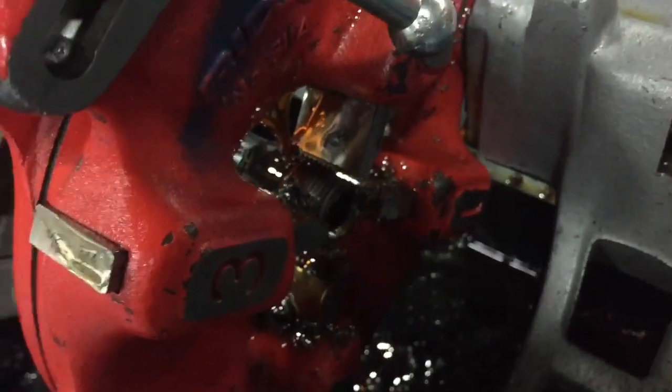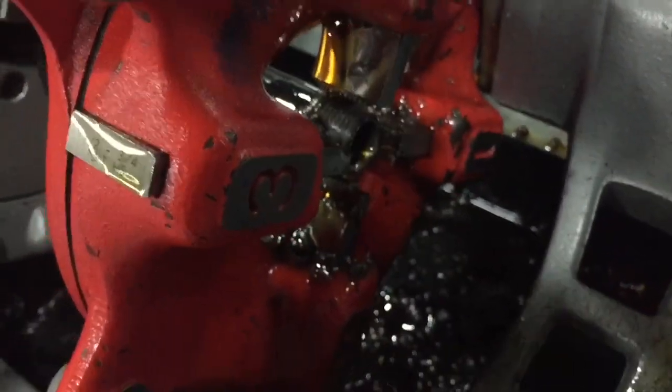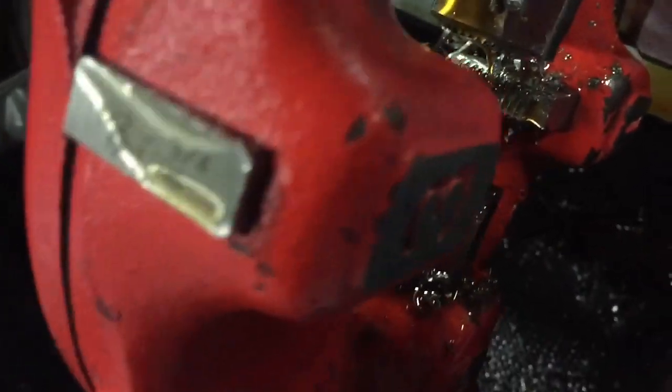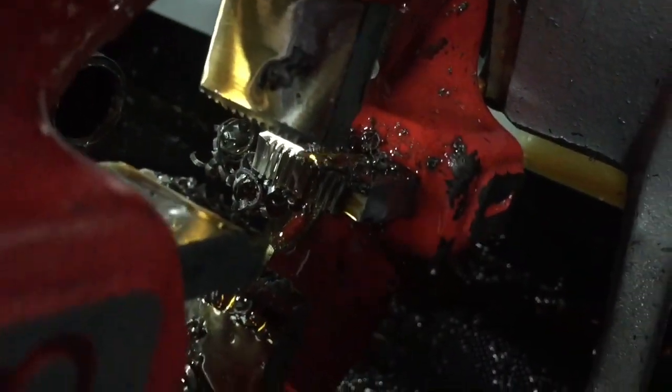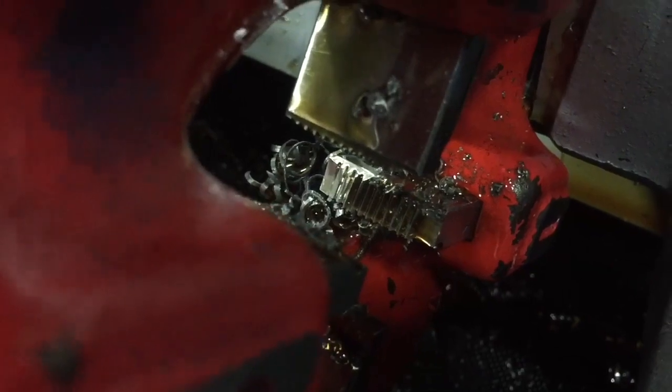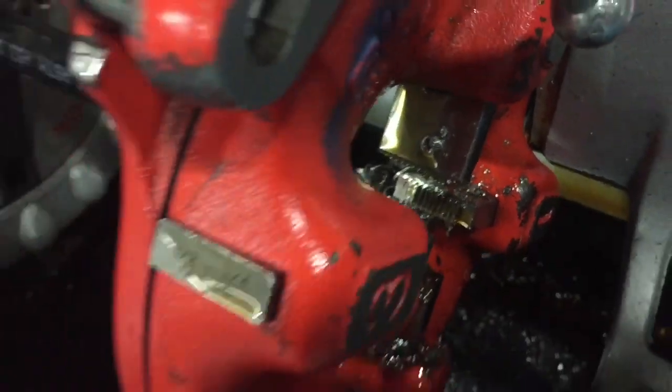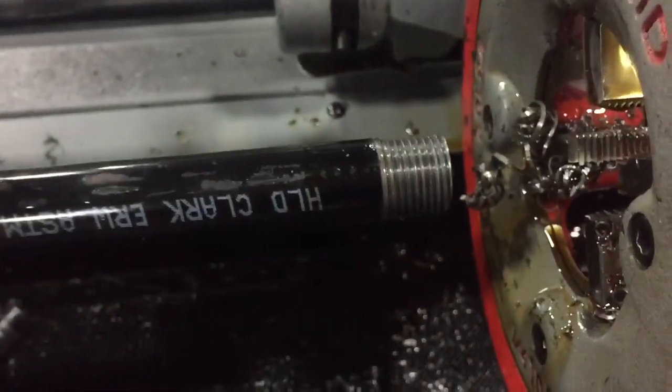I lifted up, I opened up the die and let off the pedal, and we'll just slide this out here. So once the last tooth cut into the pipe, I opened up the die, and if we have a look there, there's our threads.